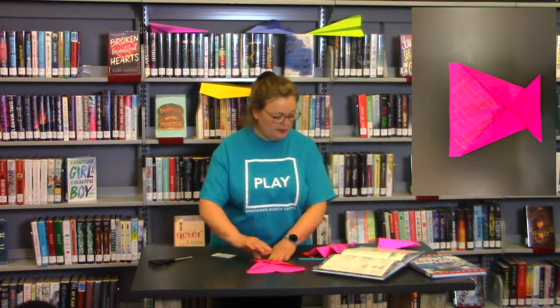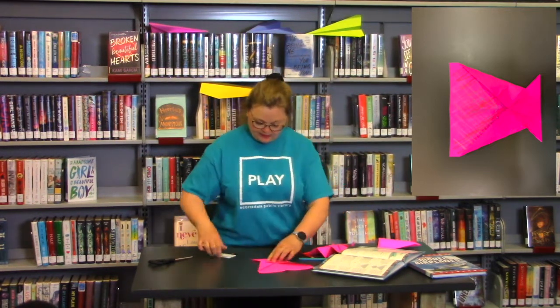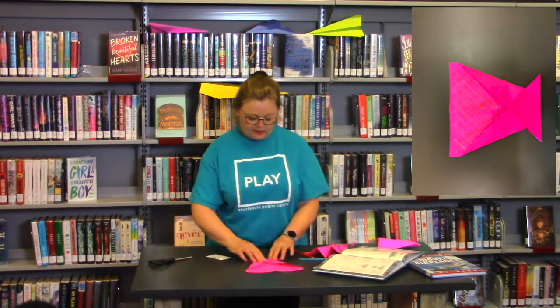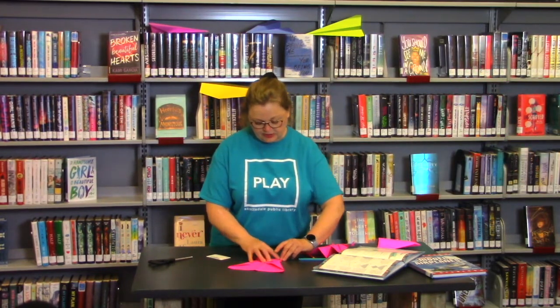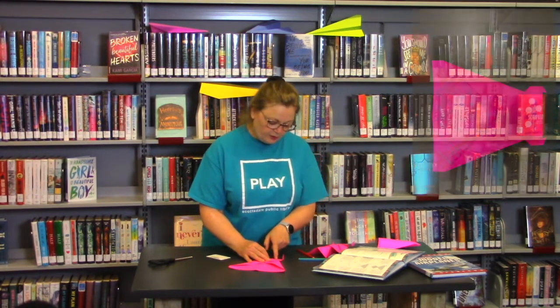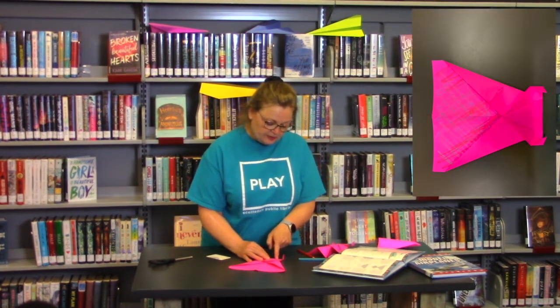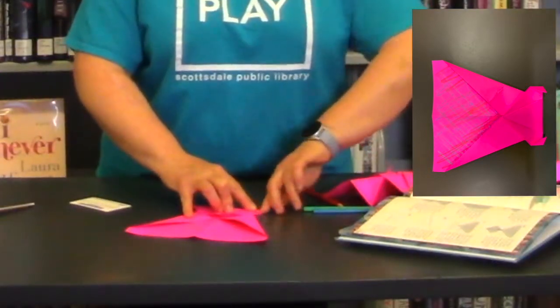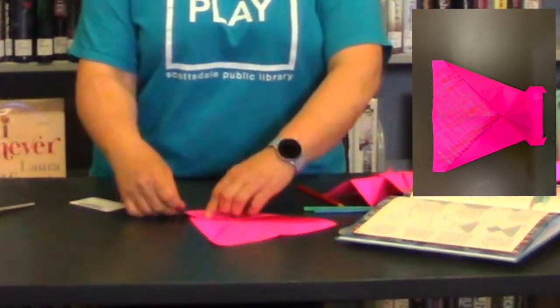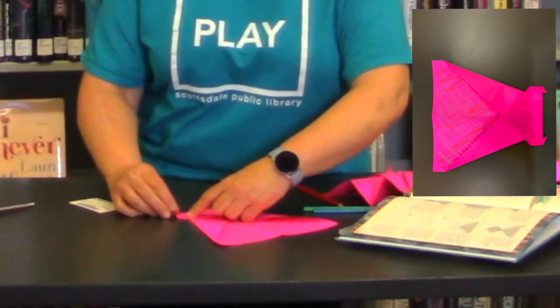Okay. Make a nice sharp crease. The next step is to bring the outer edges to the point where this triangle is at the bottom. These are going to be the tentacles. So we'll do it on both sides again.